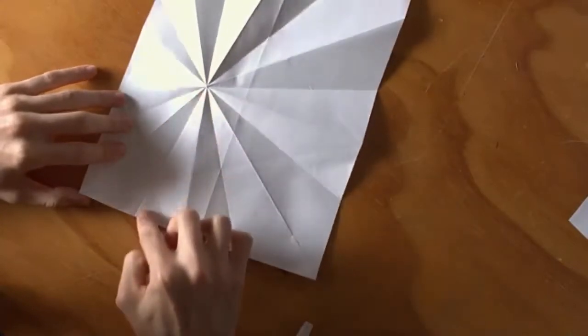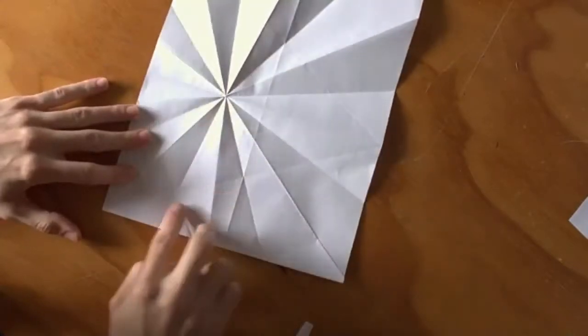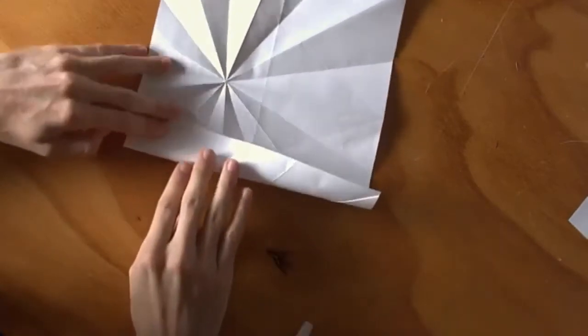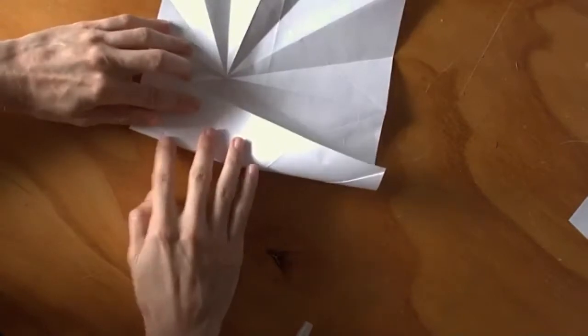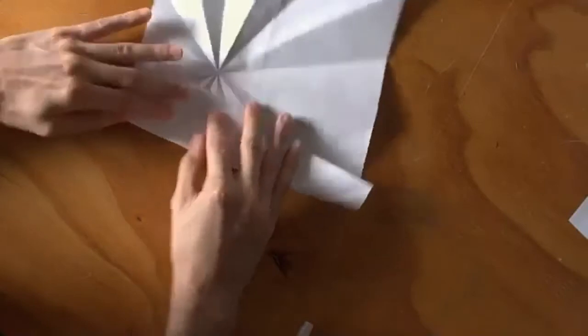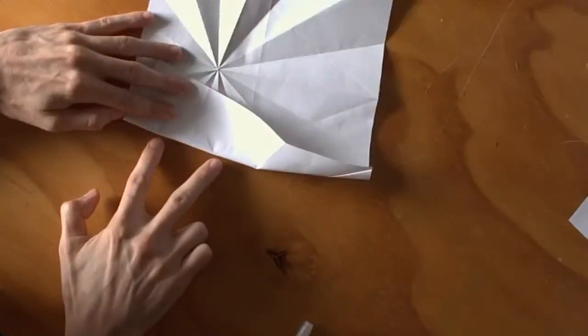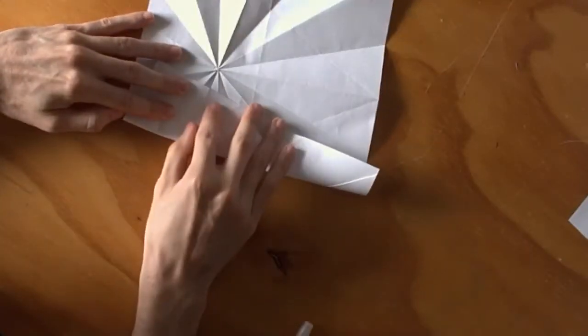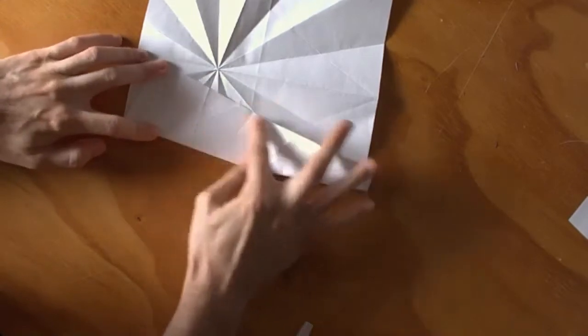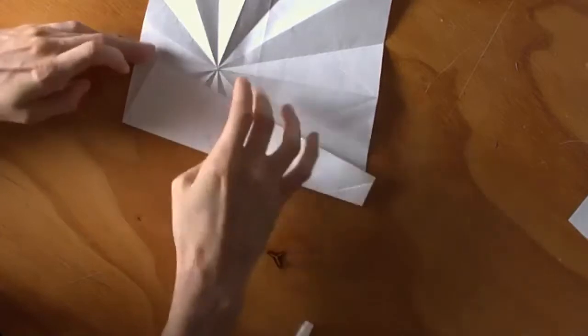So again, perpendicular. You've got 2 points, so this line has to fall on itself and go through those two. So I'm just keeping an eye out here on my back for the intersection. That's one way to do it.